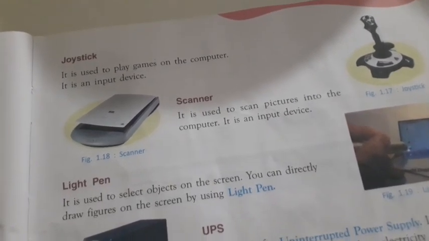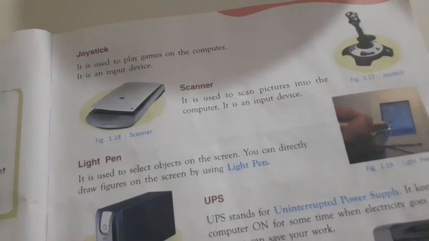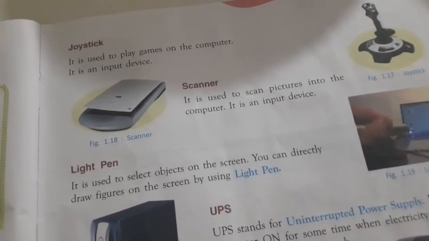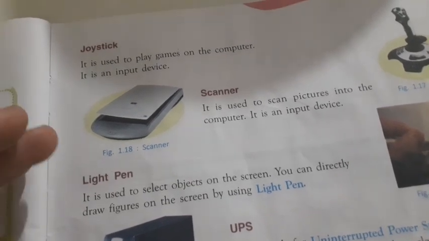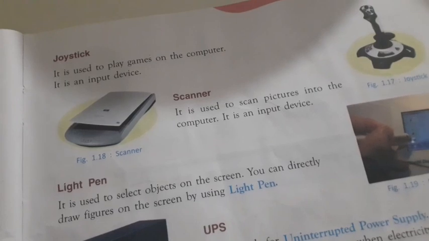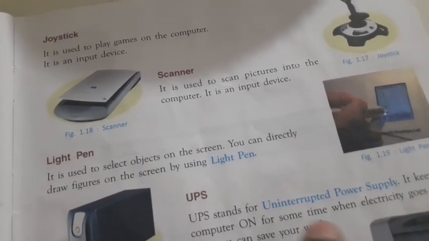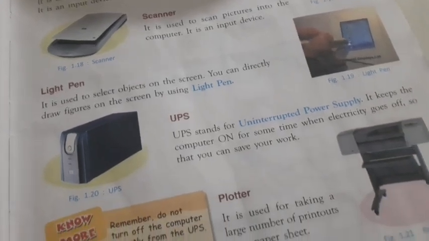Means the hard copy. Hard copy means as we are seeing here, this is a hard copy. But what is soft copy? Soft copy means what we are seeing in the computer. So the scanner changes the hard copy to the soft copy. Then light pen, instead of mouse we are using it to select and to draw figures in the computer.